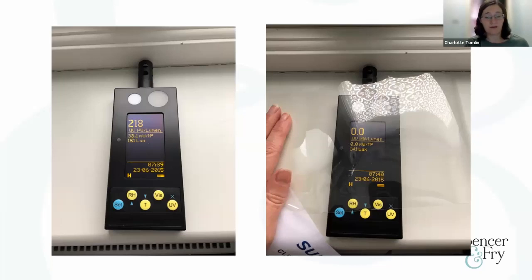If you do have older lights that are maybe tungsten or halogen, then there are filters available for them, which should reduce your UV to negligible. So that's easy. That can be done.